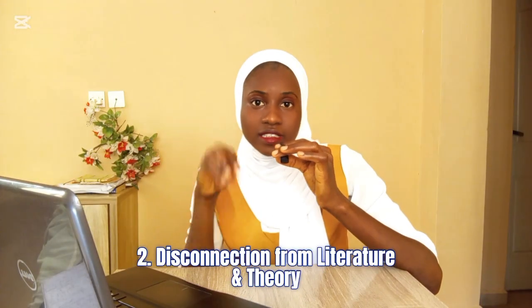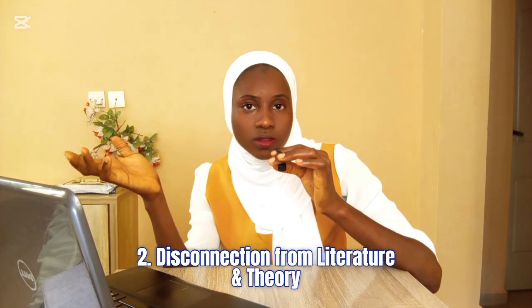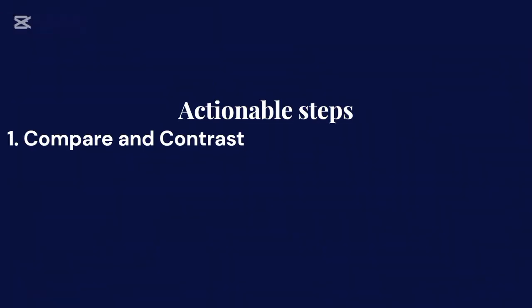Now, the second red flag is discussing your findings in isolation. Your research doesn't exist in a vacuum. A strong chapter 5 connects your results to the existing body of knowledge and theoretical frameworks that you reviewed or wrote on in your chapter 2. Failing to do this makes your work seem disconnected and diminishes its academic contribution. Now, in order to avoid this mistake, you need to weave your findings into the broader academic conversation by using these 4 steps. Now, step 1 is to compare and contrast.